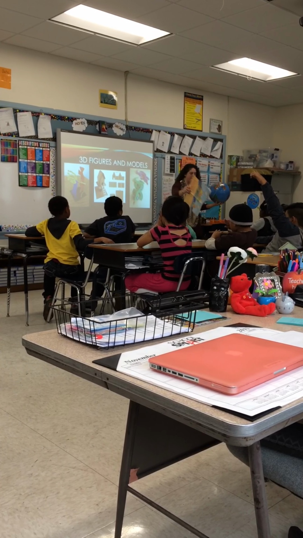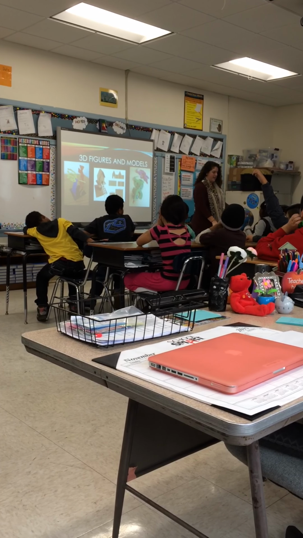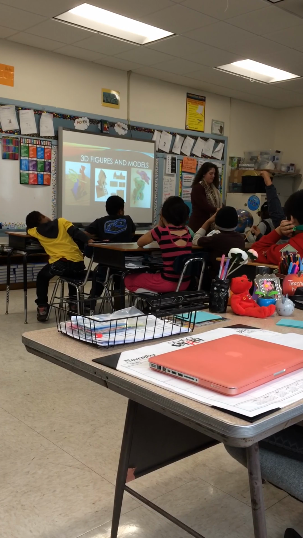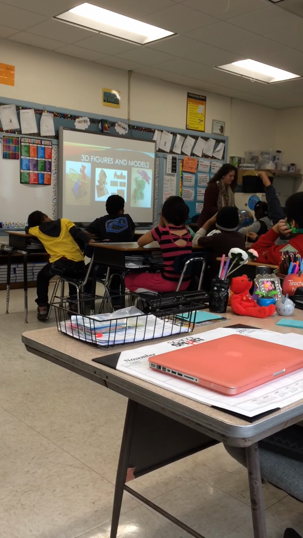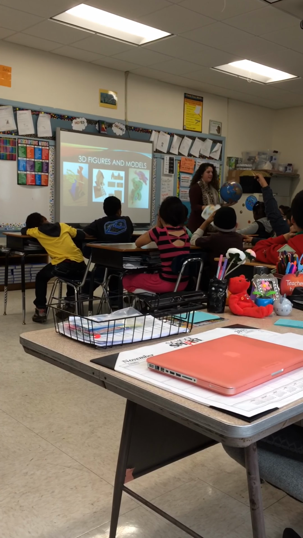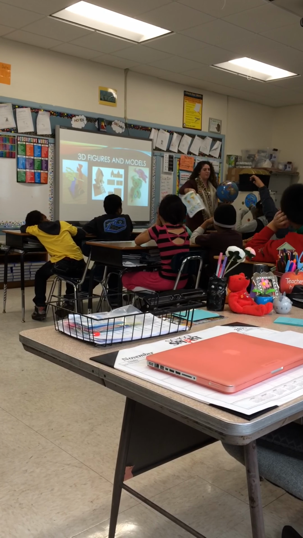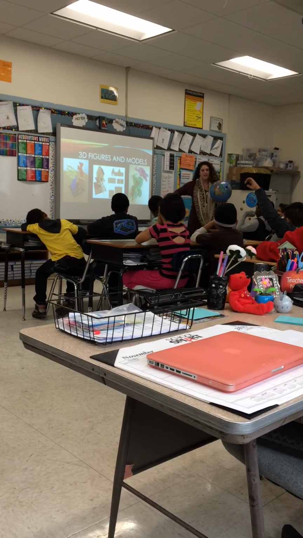If I put them both on Jemiah's desk, Jemiah, which one has height? This one, because it comes up. It's 3D. You can see from above it, below it, on the sides. If I look underneath the map, I see the cover of the book. I don't see the other side of the globe. Just one globe.